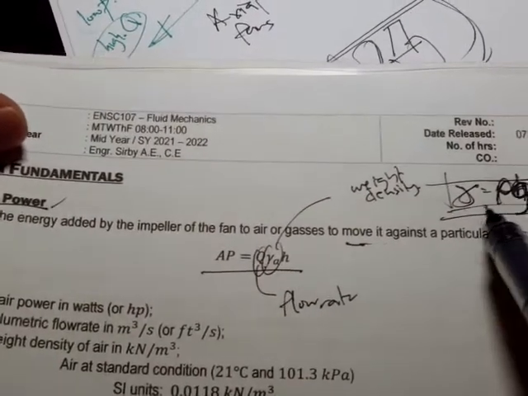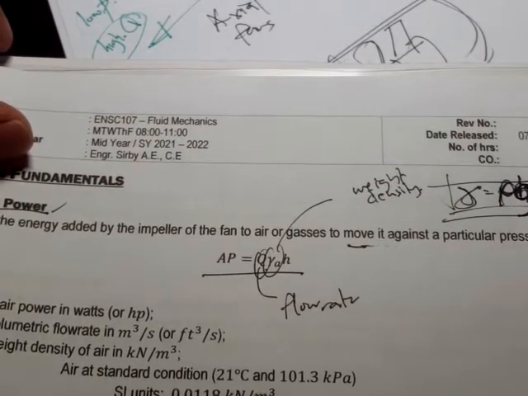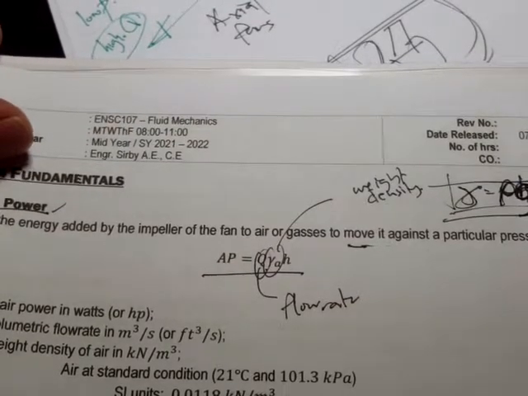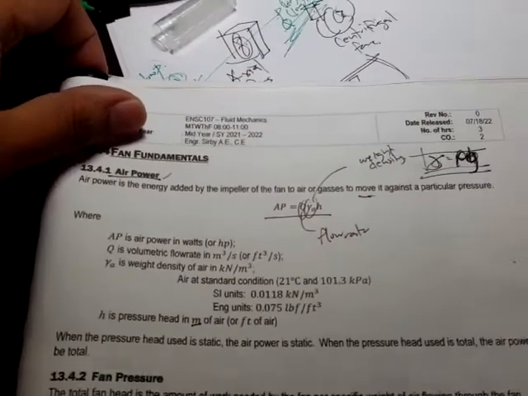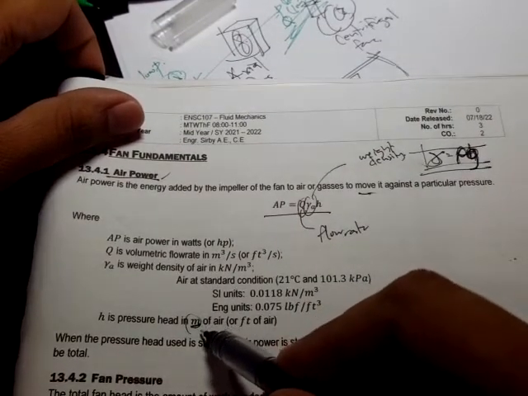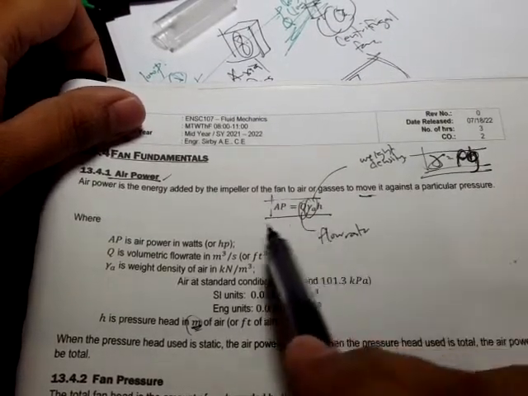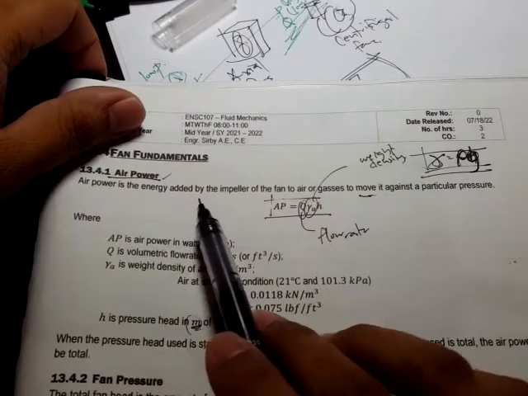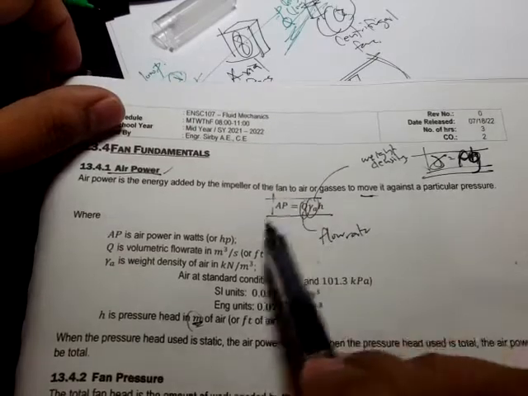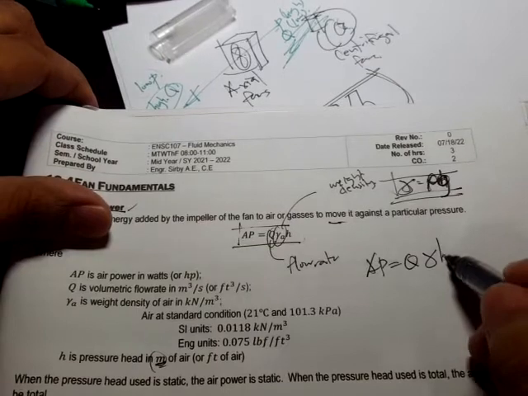Take note that the pressure can be in kilopascals, but when you say head, we are referring to a unit of length. Again, air power is the energy added by the impeller of the fan to the air or gases to move it against a particular pressure. Here's our equation: AP is equal to Q times this times that.